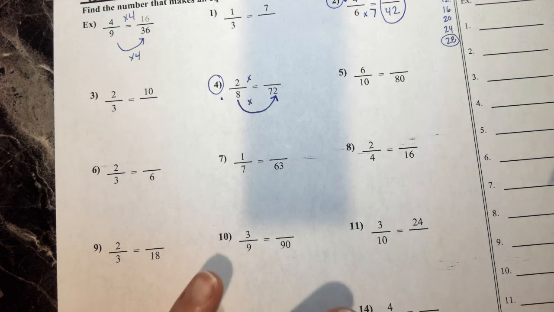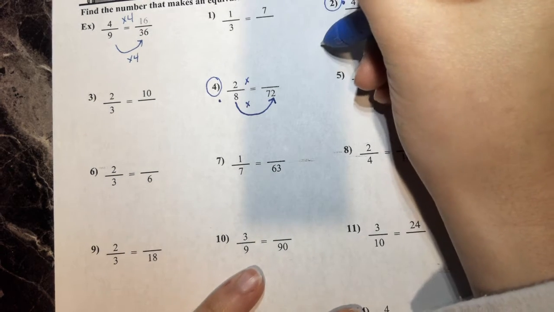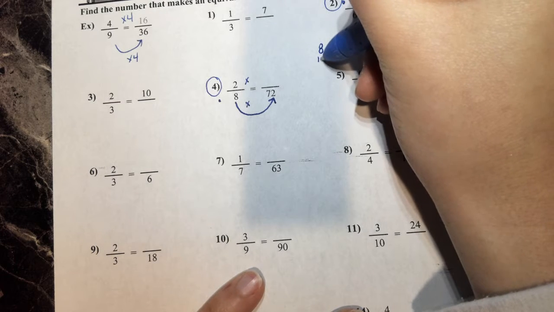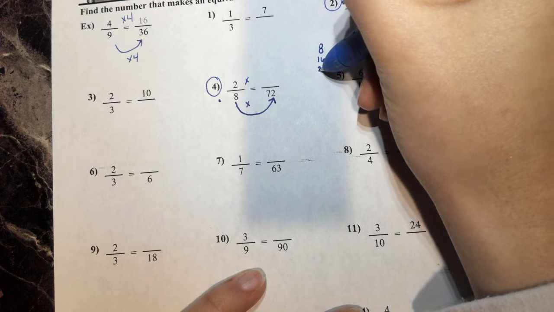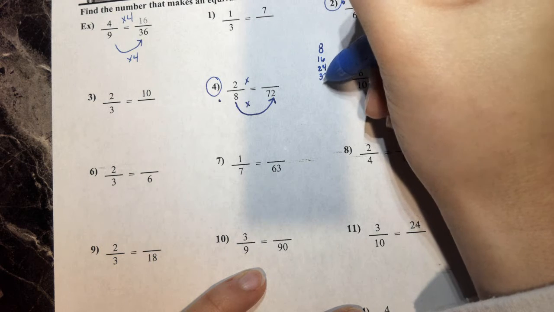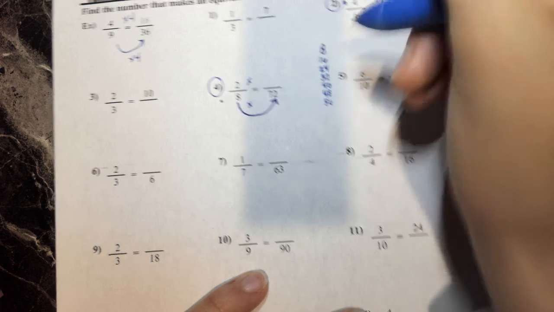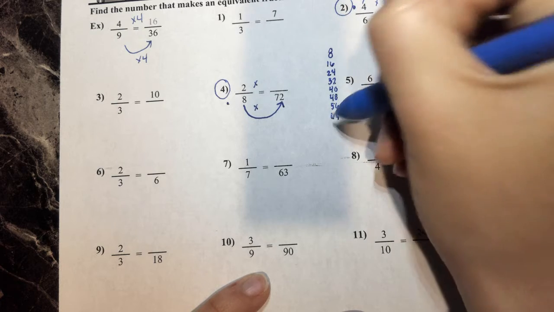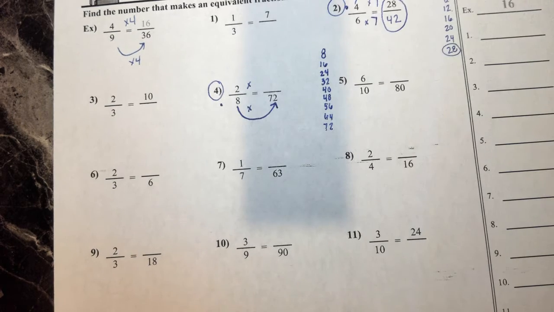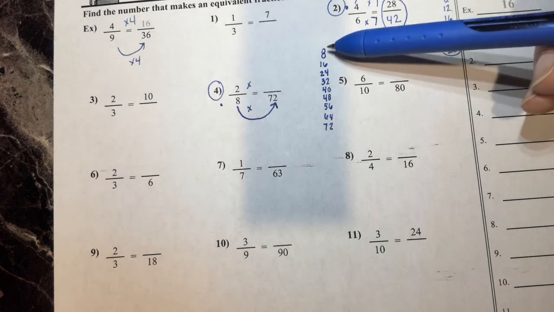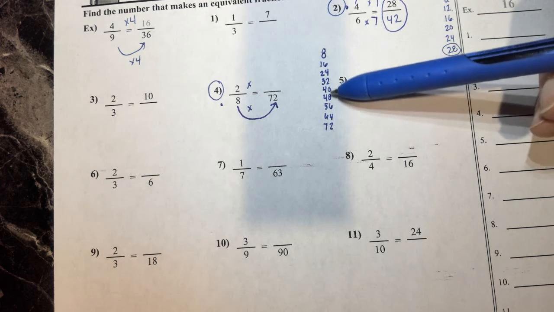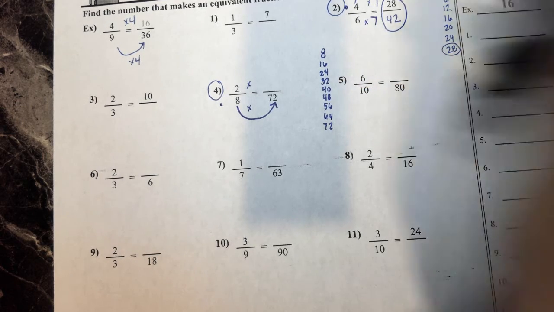Alright, I'm going to show the skip counting way. Some of you might just know it. You don't have to do the skip counting way. So if you don't know, you're going to start with your smaller number 8 and list your multiples. 16, 24, 32, 40, 48, 56, 64, 72. Okay, and then you're going to count how many numbers until you get to 72. 1, 2, 3, 4, 5, 6, 7, 8, 9 numbers.